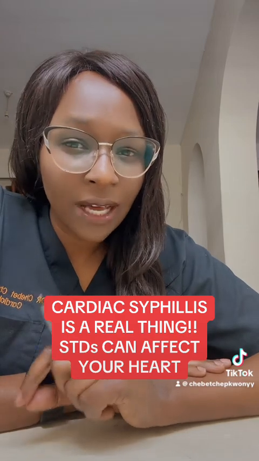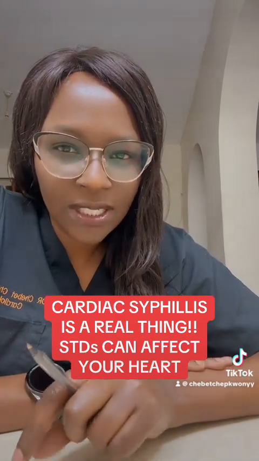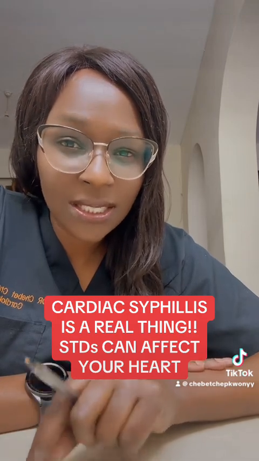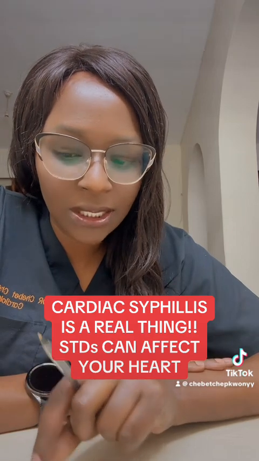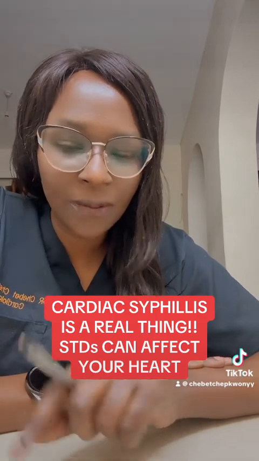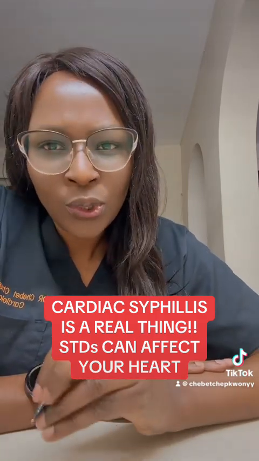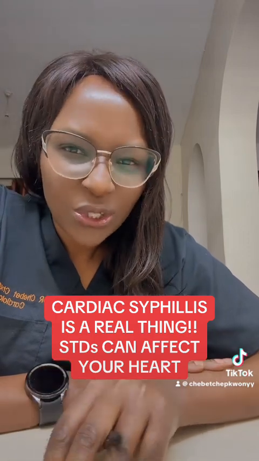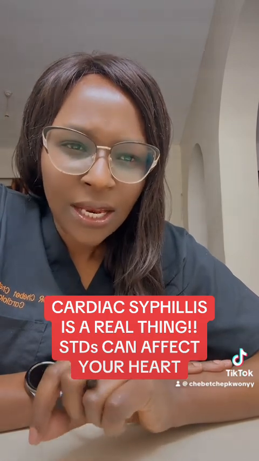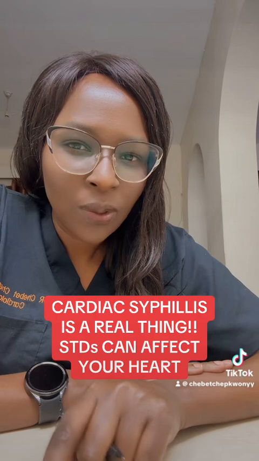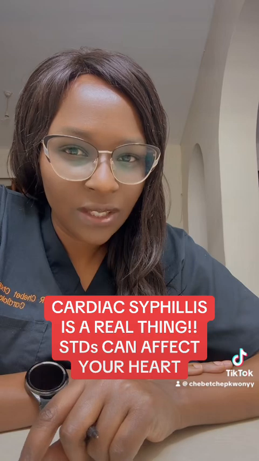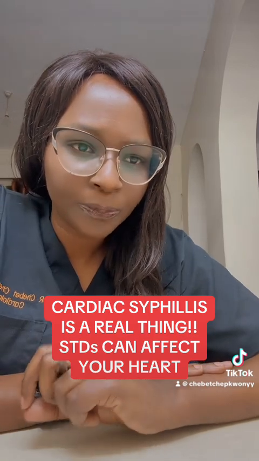his aortic valve, which controls blood flowing into the aorta, and the aorta is the biggest artery in the body. It takes blood outside the heart into the body, to the brain, kidney, and whatnot. So his aortic valve was destroyed, so blood was leaking. And then we went ahead to evaluate why a young man like this had his aortic valve destroyed.